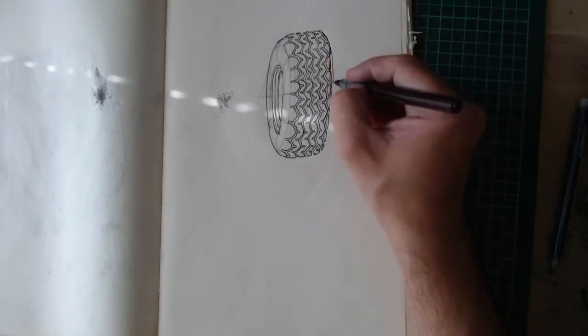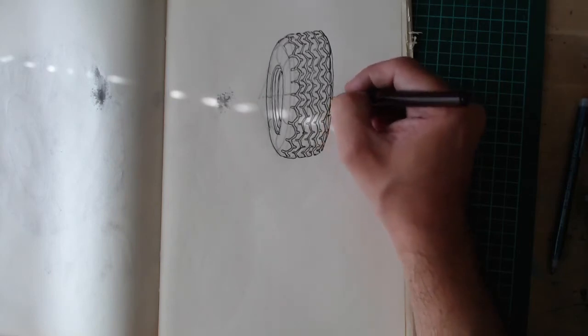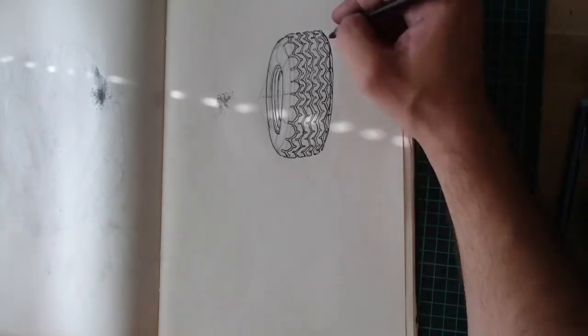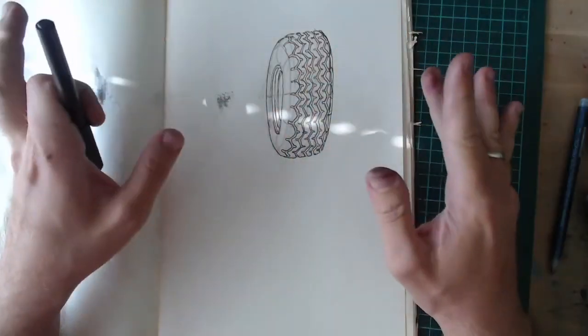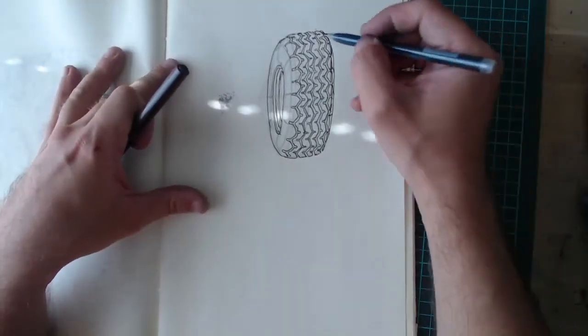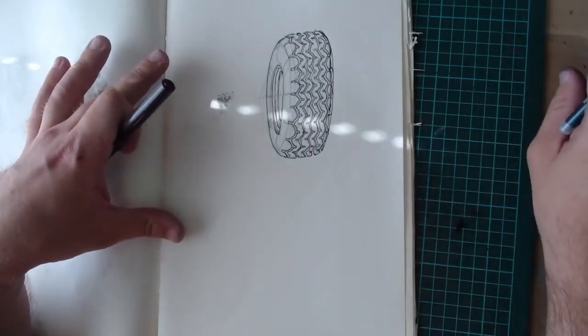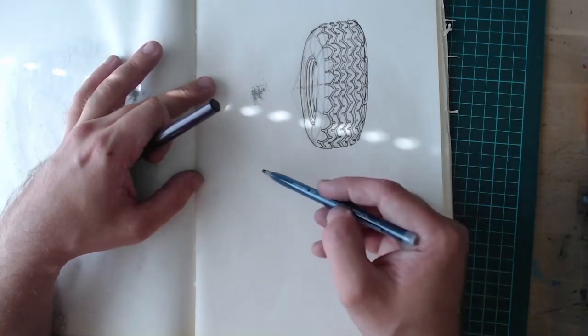Again, I think it should be more like this. Okay, something like that. And there are a lot of patterns like this. You can play with them a lot. So okay, I'll draw one more, just for example.